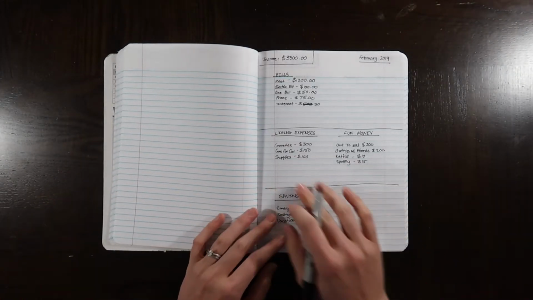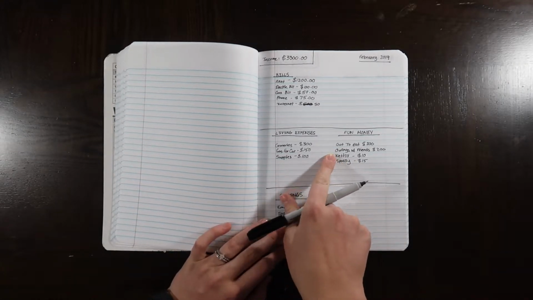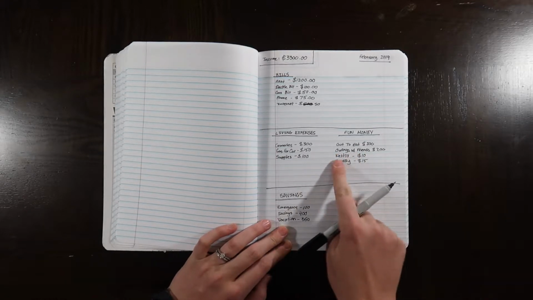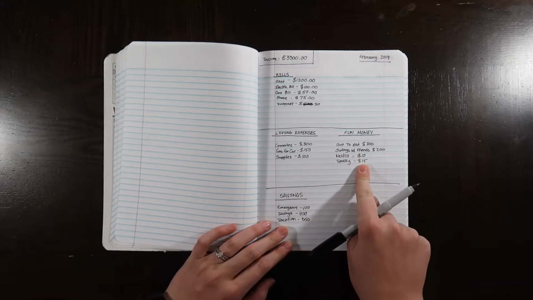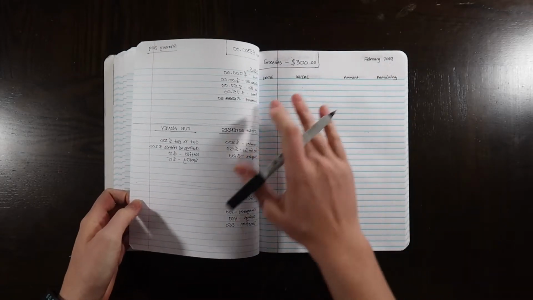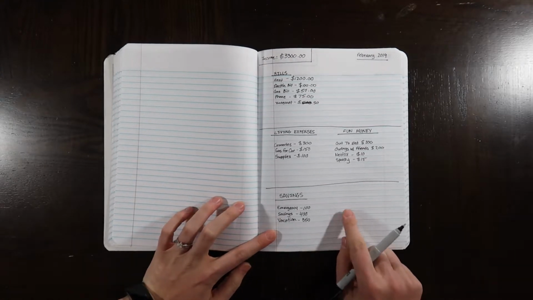One thing to note is that we are not going to create a separate page for anything that is subscription based. We're actually going to update that on this front page. So we don't need to make one for Netflix or Spotify in this example. So now that we have all of our individual pages mapped out for these categories, I want to teach you how you're actually going to update this throughout the month.